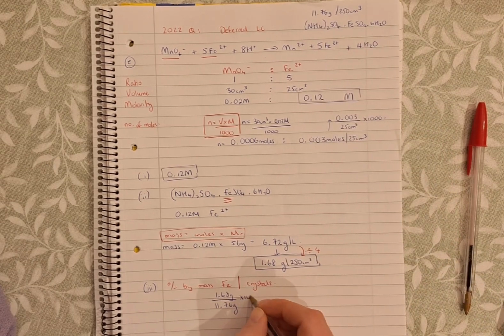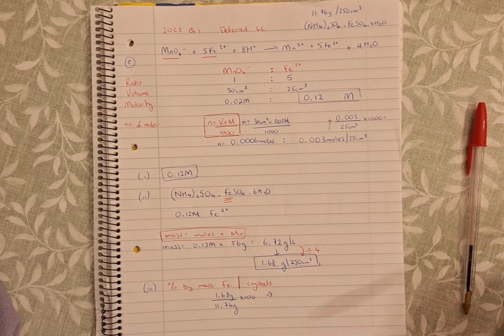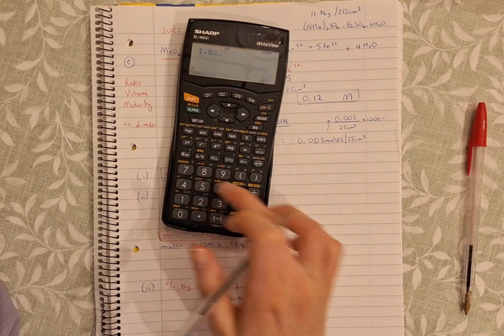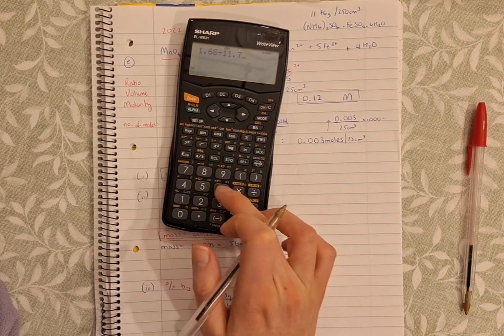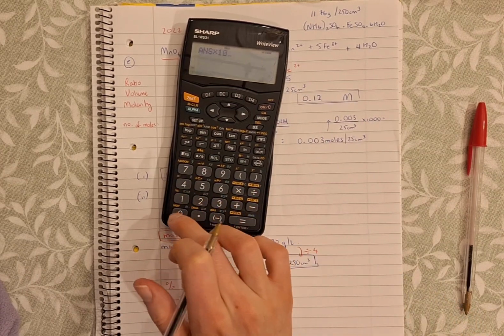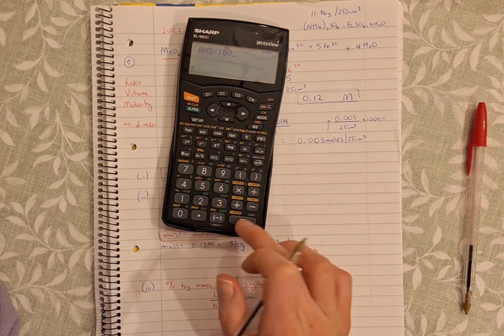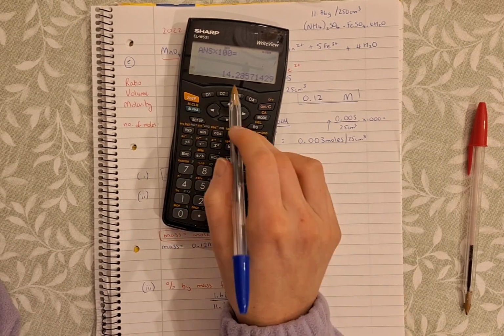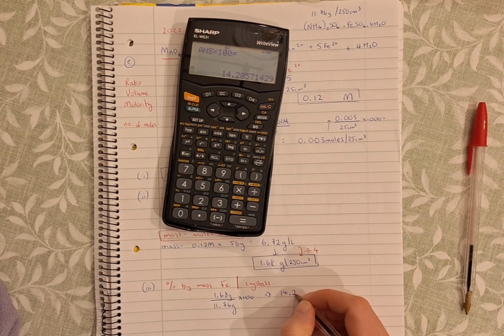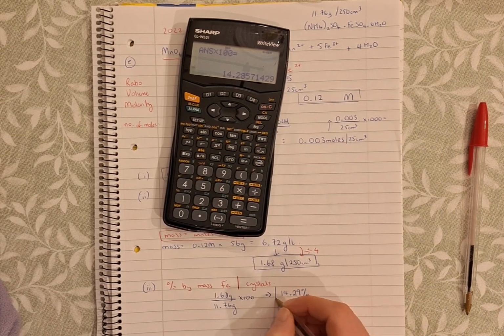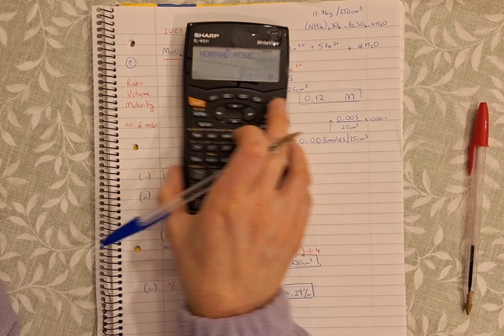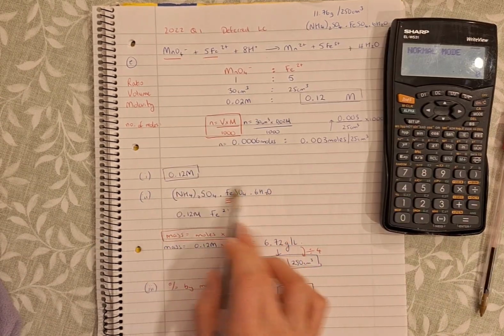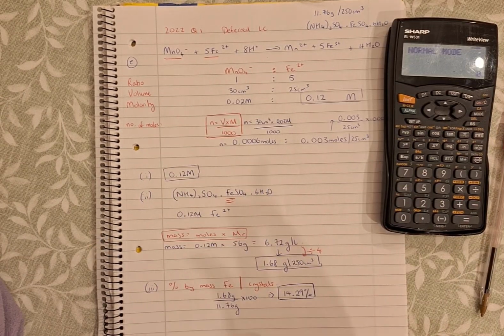And to get a percentage, you multiply by 100. So 1.68 divided by 11.76 multiplied by 100 gives me 14.285. I'm just going to round that to 14.3%. So that's how much of my ammonium iron 2 sulfate is just iron.